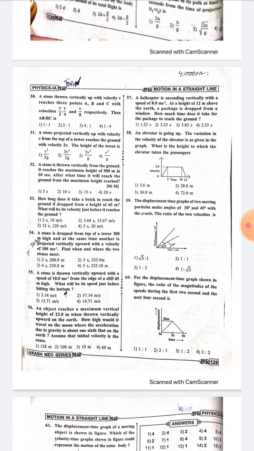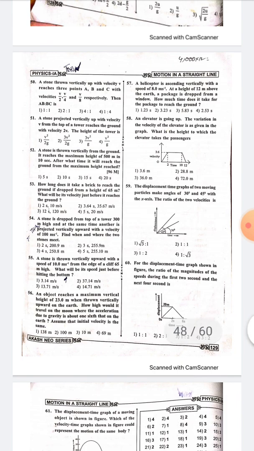We are going to find not displacement, but time. Yeah, I'm correct, 2.5. So do you find it? 2.53. Yeah, option 4, right?